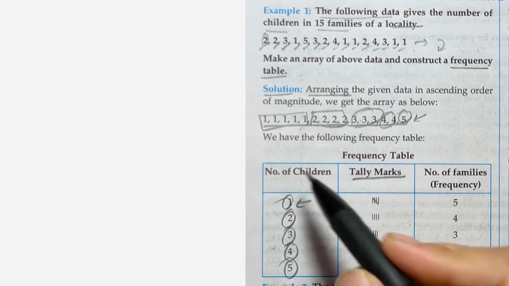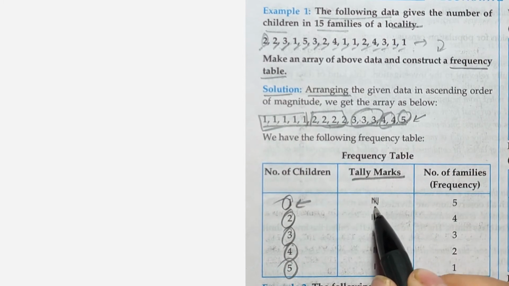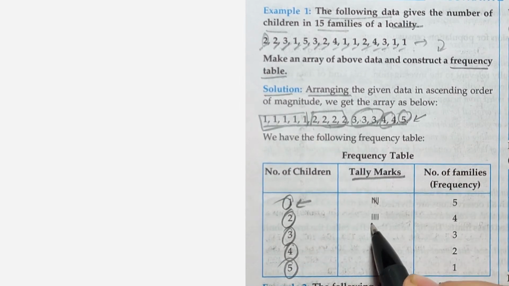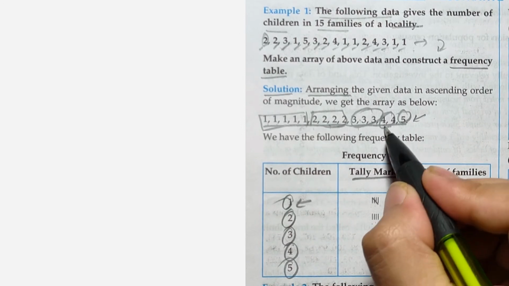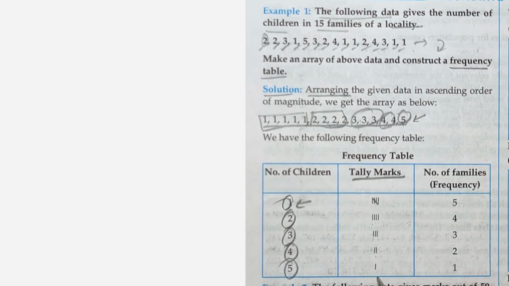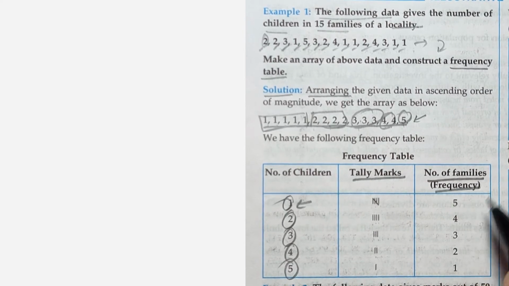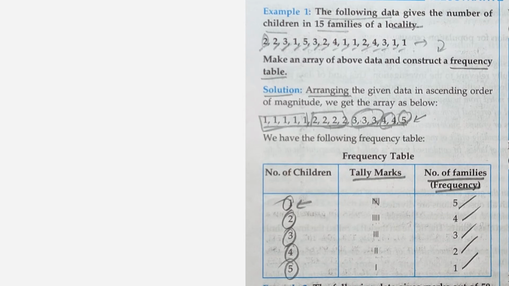Now, how many ones are there? 1, 2, 3, 4, 5. So 5 ones. There are only 4 twos: 1, 2, 3, 4. Threes: 1, 2, 3. Fours: 1, 2. And 5, just 1. Now we write this in numbers. So the number of families is 5, 4, 3, 2, 1. It is as simple as that.